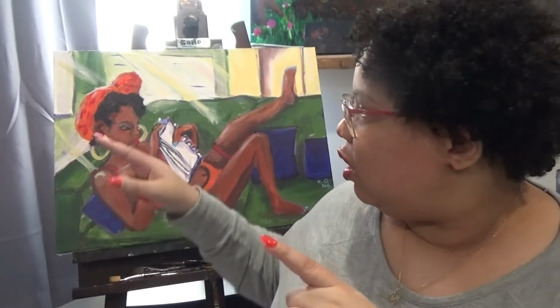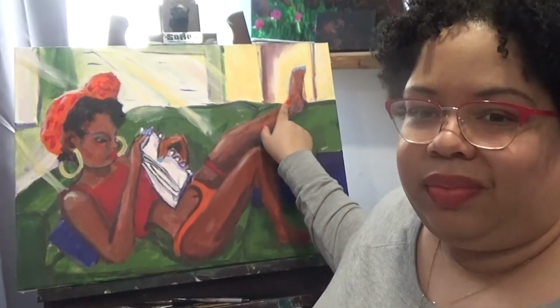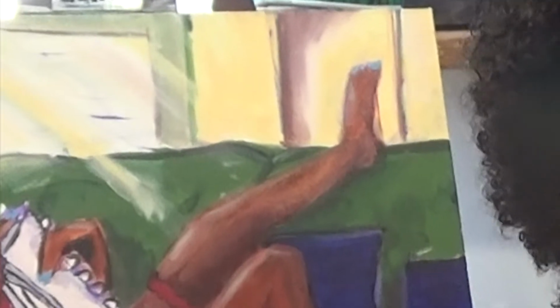Or else I get a painting like this, which I will zoom you in close to this foot, and if you can see, that is not a realistic foot at all, but it's a figurative statement of a foot, and that's where I am in my art journey, and I'm happy there.